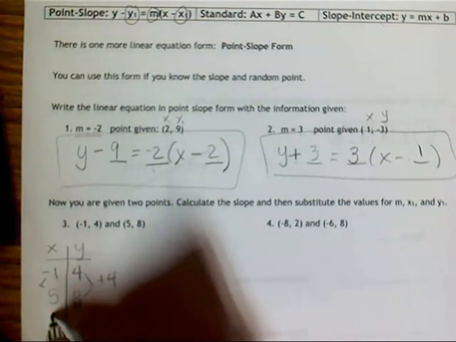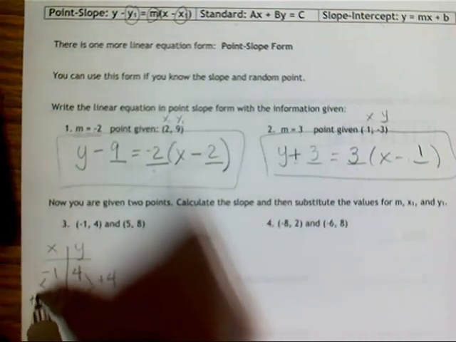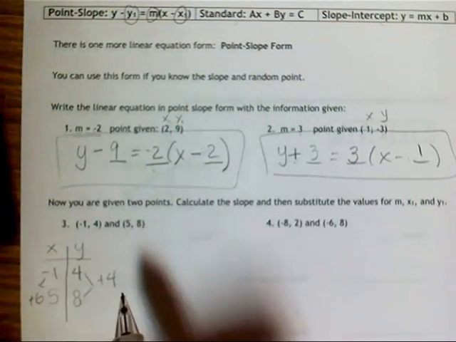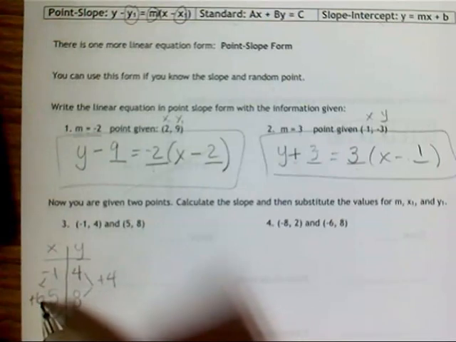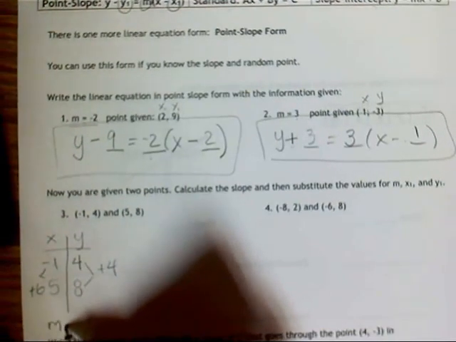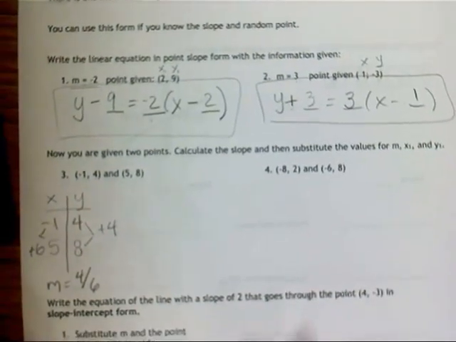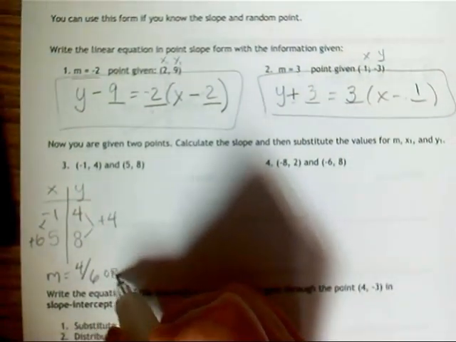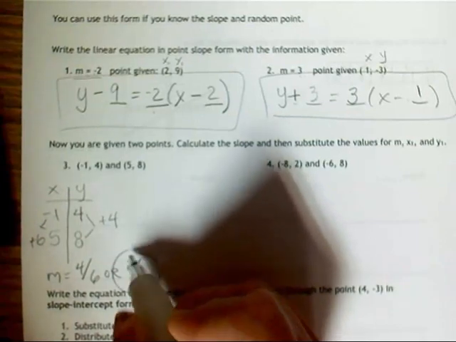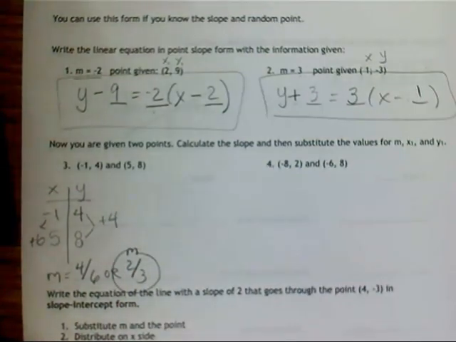From -1 to +5, that goes up 6. So my slope is the change in the y's over the change in the x's. My slope is 4 over 6, and you would reduce that to 2 over 3. So m is 2/3.